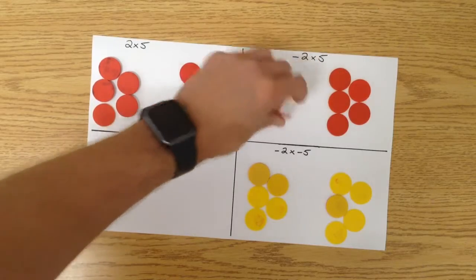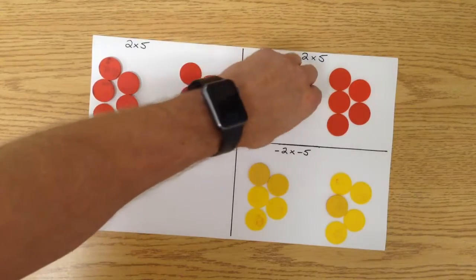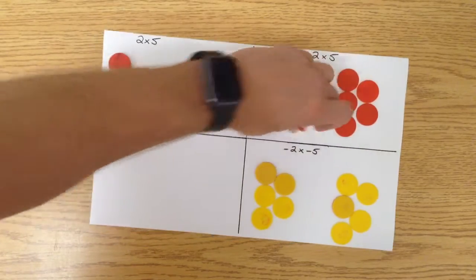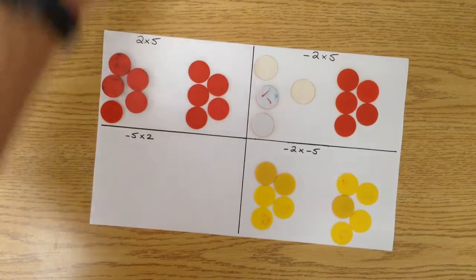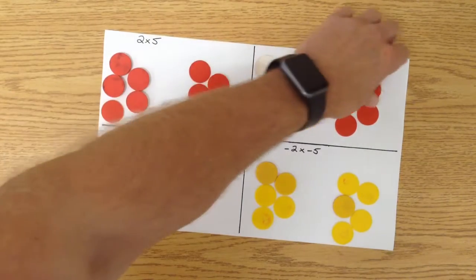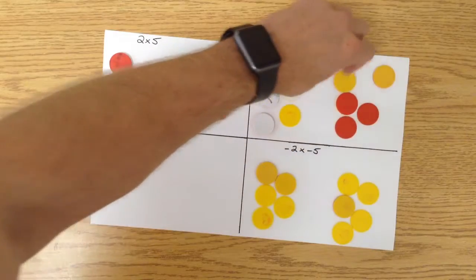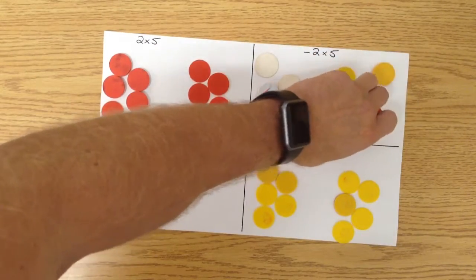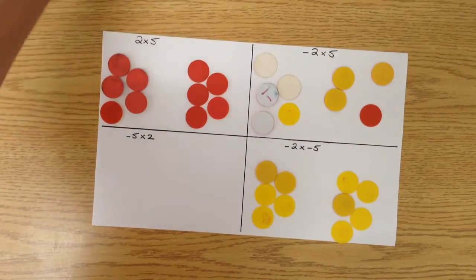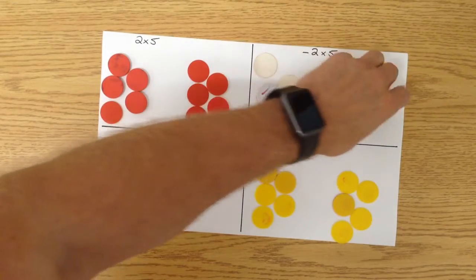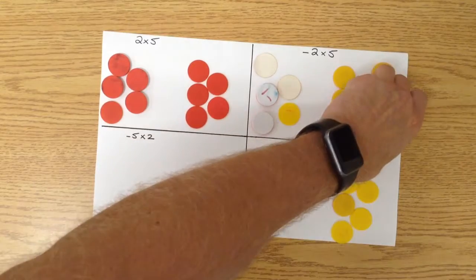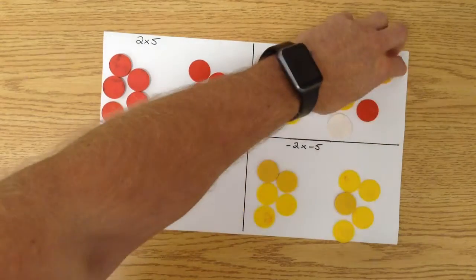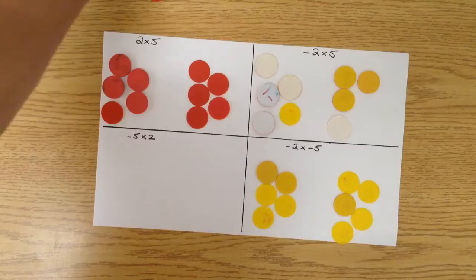Let me see if I can get those there. Some of these are a little sticky. Oh, this one doesn't have a double side. I'll just grab another yellow one here. And what I'm doing right now is visually representing, this one's not going to have a thing on the back either, nope. Visually representing me getting rid of those 2 groups of 5. So, oh, I got tricked again.